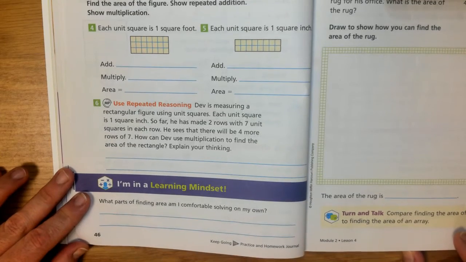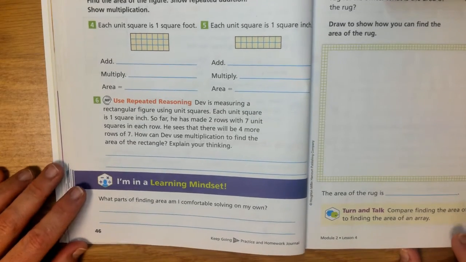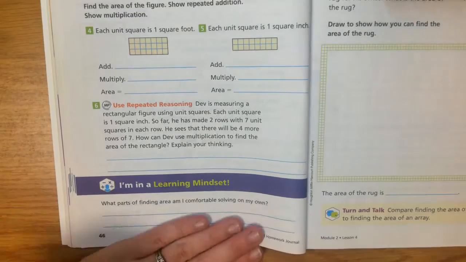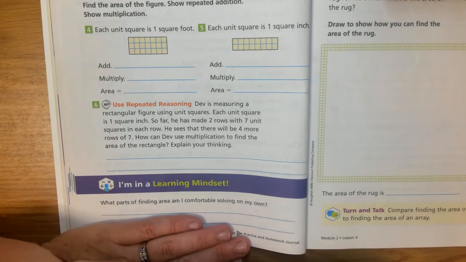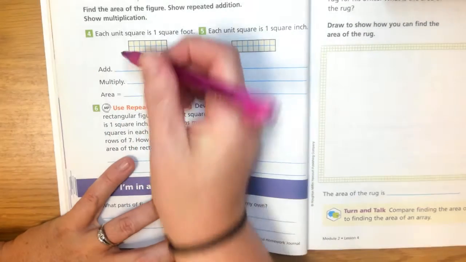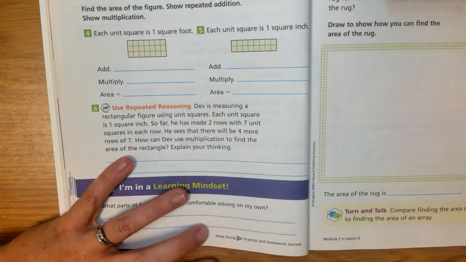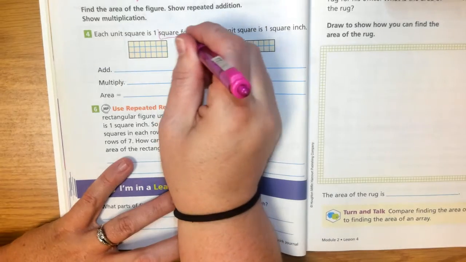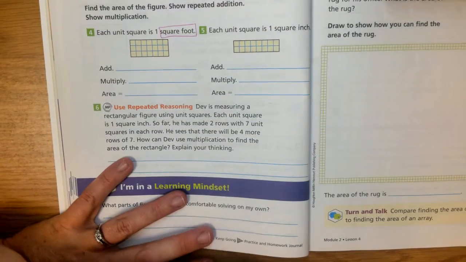All right, so we're going to find the area of each of these figures. We're going to show the repeated addition, and then we're going to show the multiplication. So for this one, each unit square is 1 square foot. So each one of these is a square foot. So we've got to remember that that will be our label when we get down to the area part.